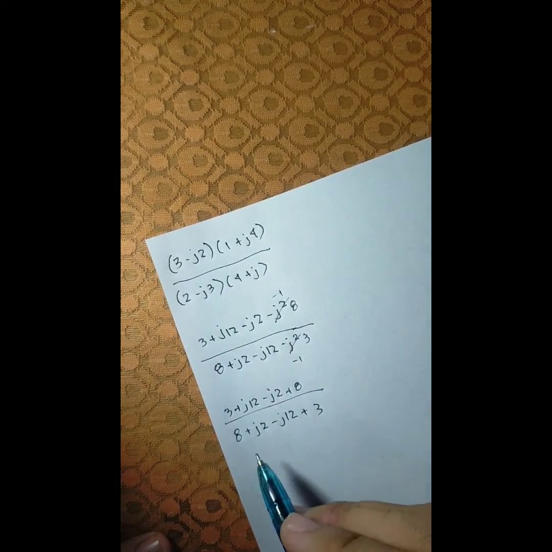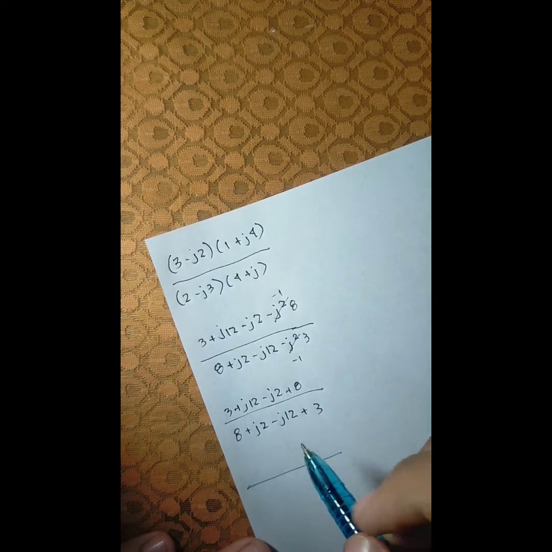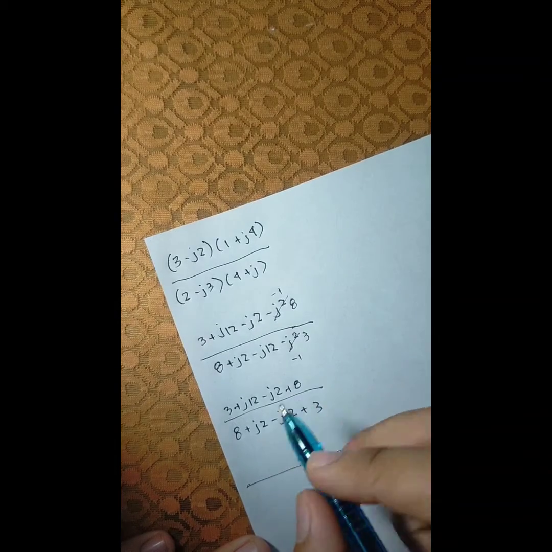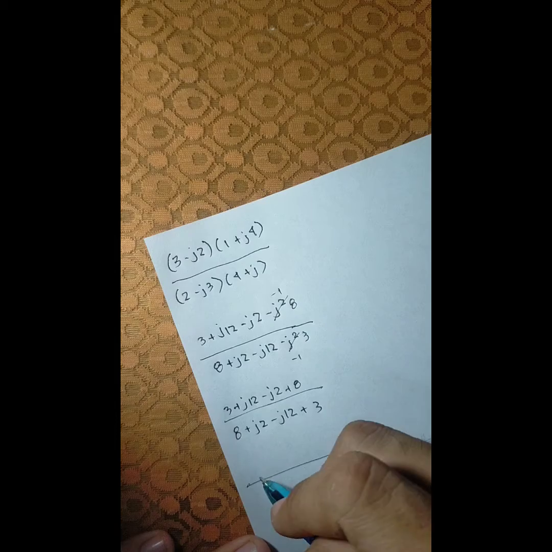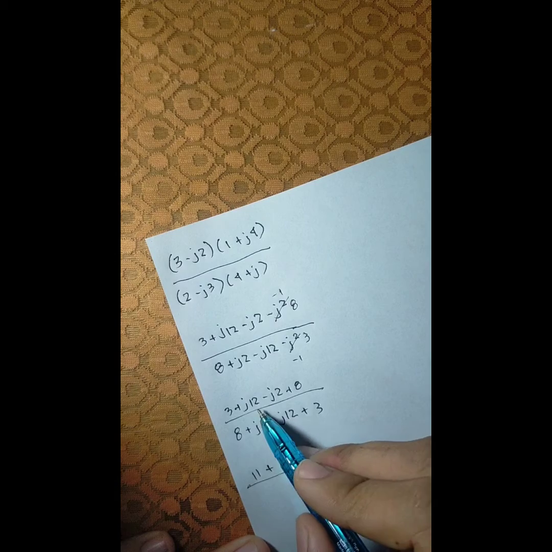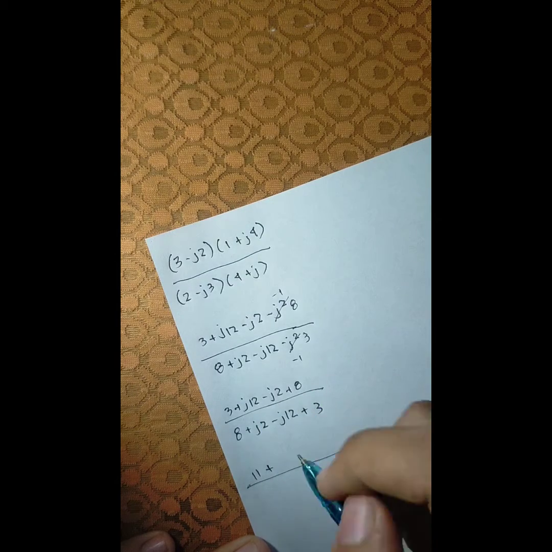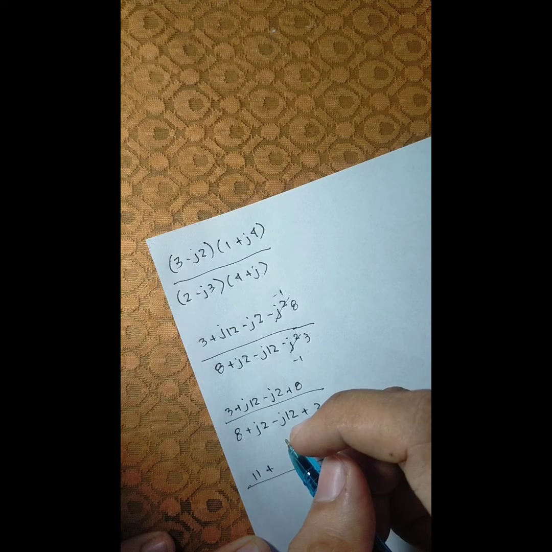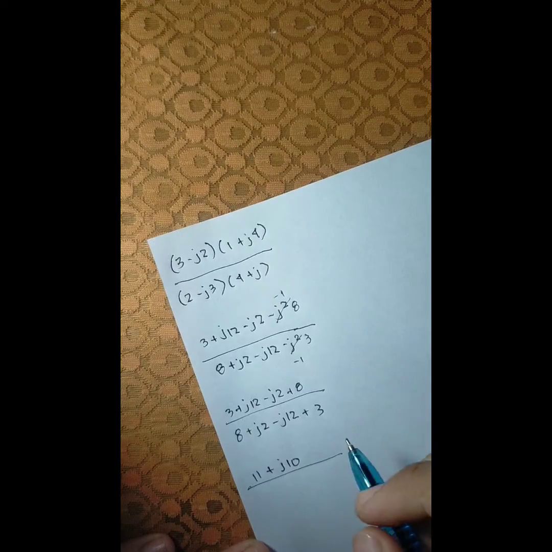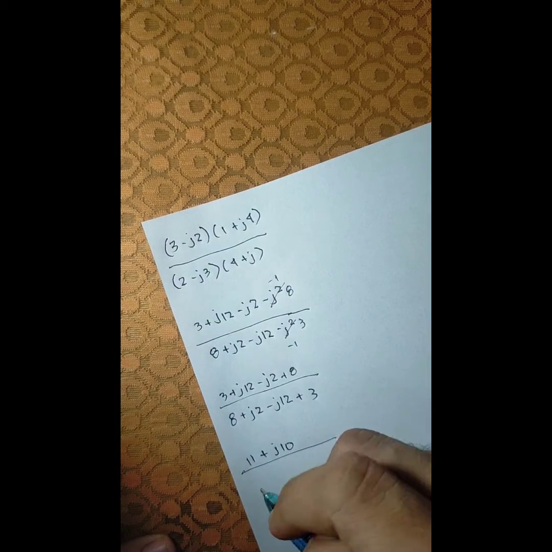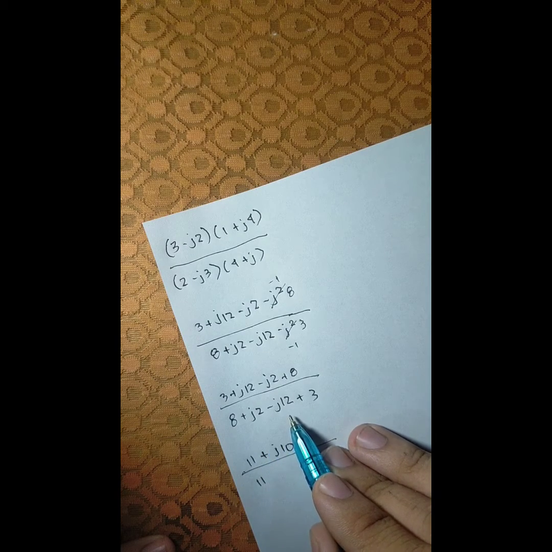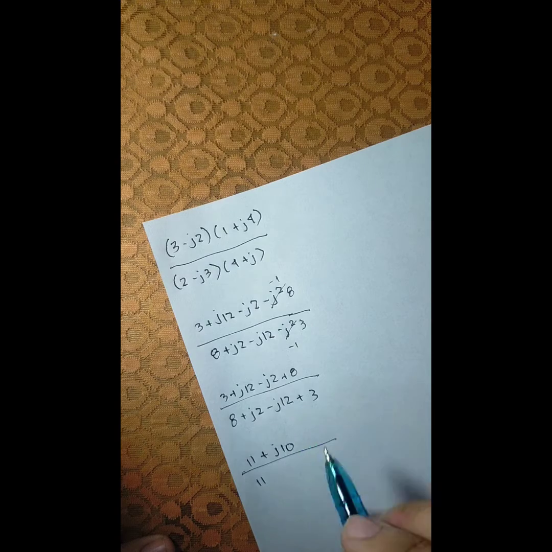And then the next step is we will combine real values and imaginary values. So we have 3 plus 8 equals 11 plus j12 minus j2 equals j10, and 8 plus 3 equals 11, j2 minus j12 equals negative j10.